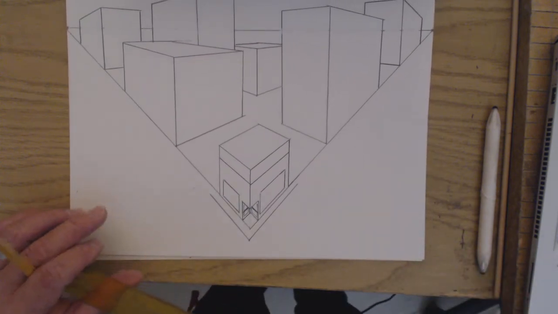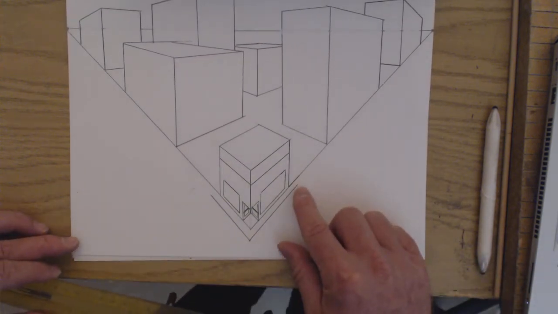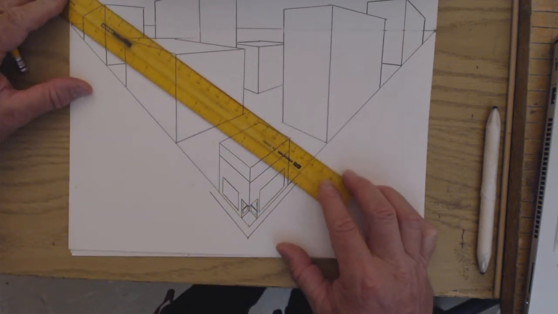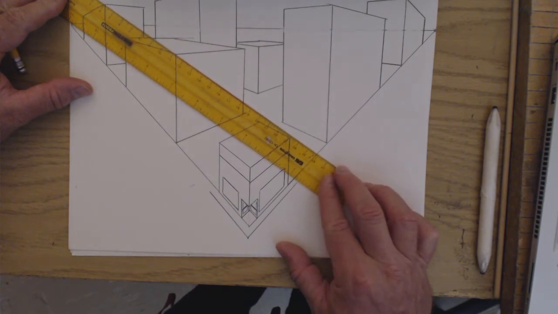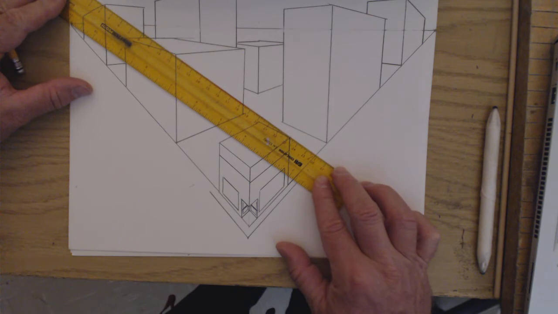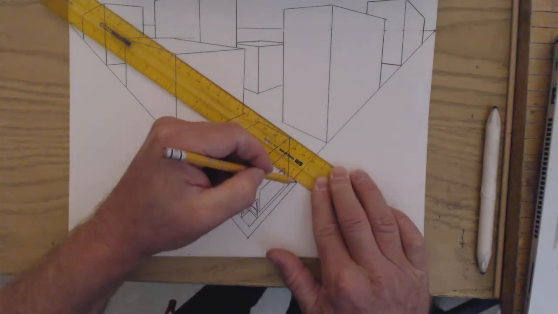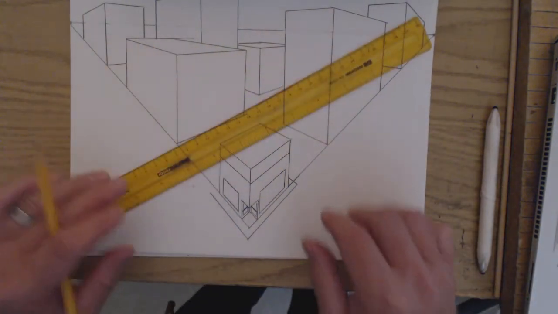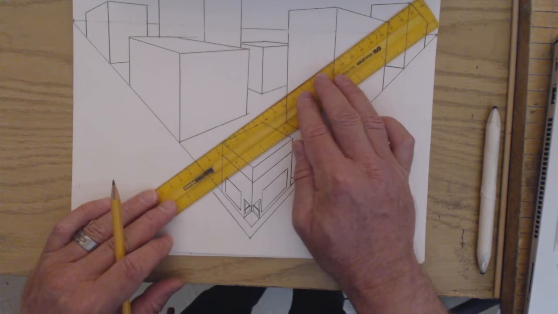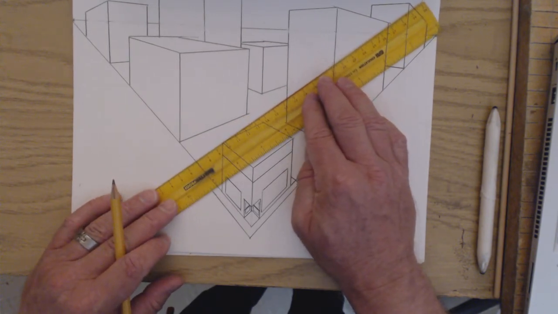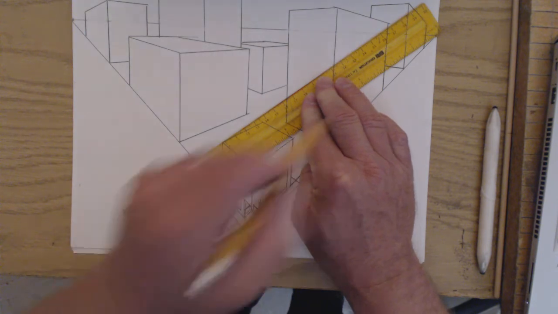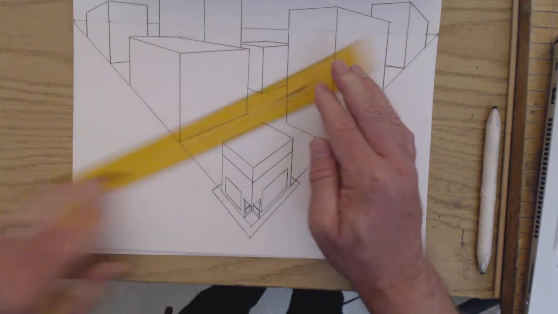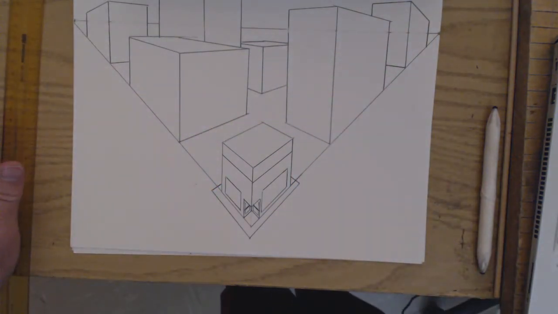Okay, now from this line here, I'm going to draw back to the left vanishing point. So watch my ruler. It's back exactly to there. And then I line it up with that line. There. And now I'm going to go back from the left side to the right vanishing point. Now we'll zoom in and show you what we've done.